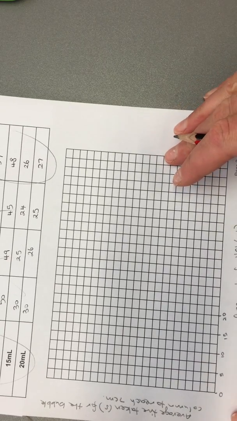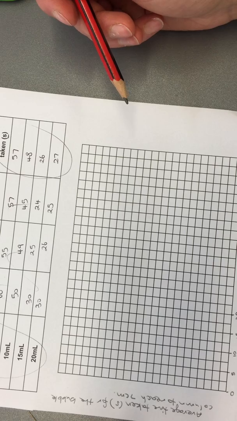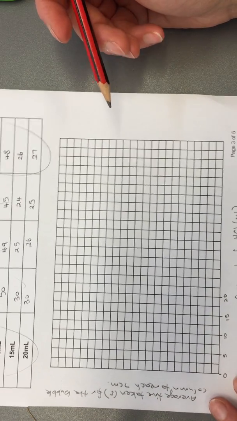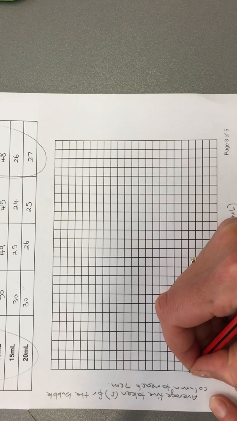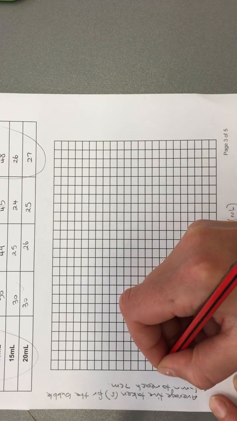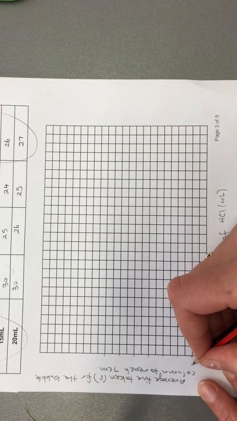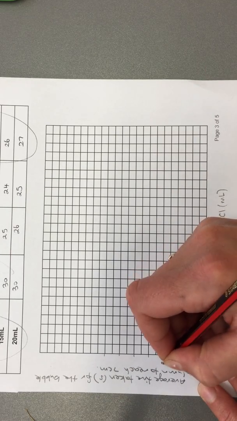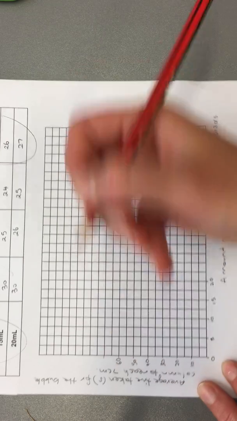Then going up the side, we need to go to our highest data point, which is 57. So we'll probably need to go up to 60. Possibly the easiest way to do that will be to go in tens. So we'll go every second, just to make it nice and big, and we'll start down here, 10, 20, 30, 40, 50, 60.